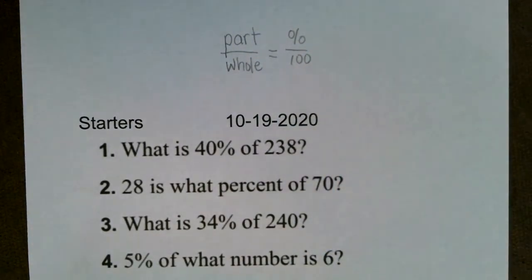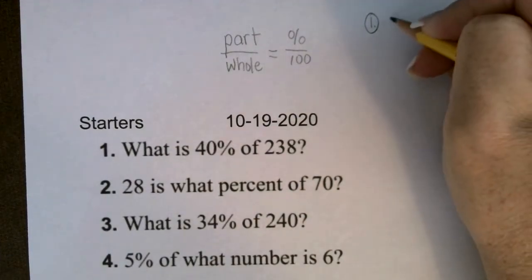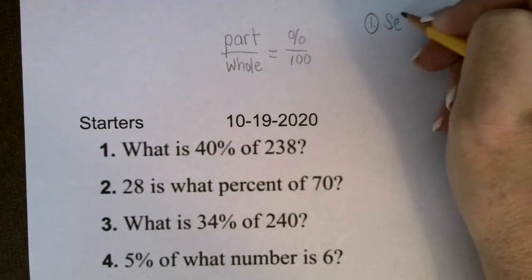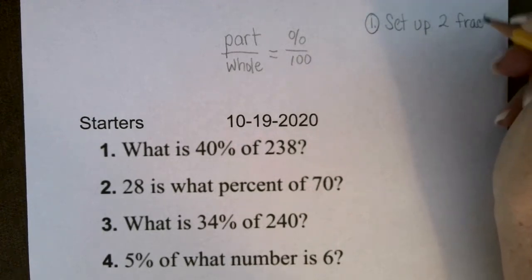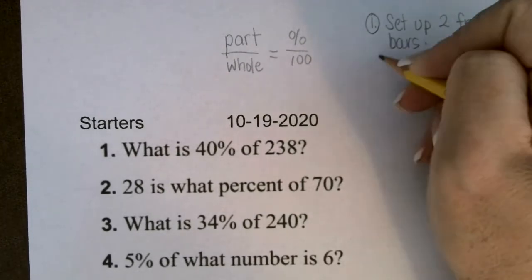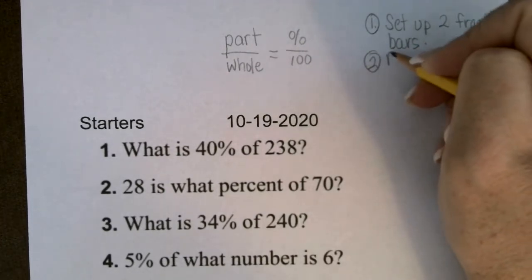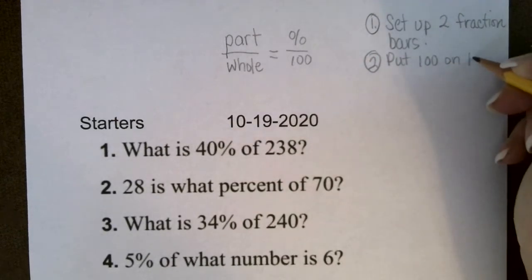And whenever we set these problems up, the first thing that we do is set up the two fraction bars. We put the 100 on the lower right.